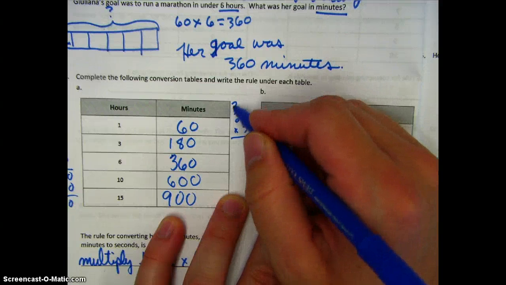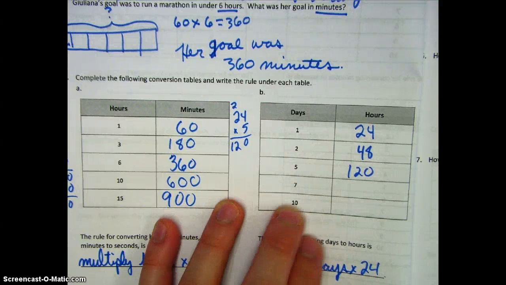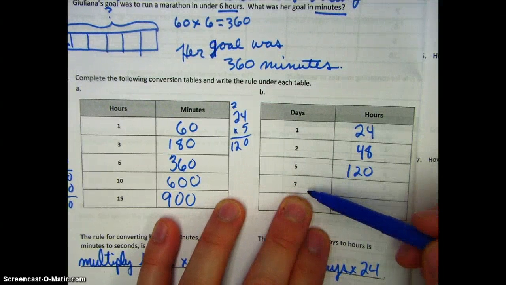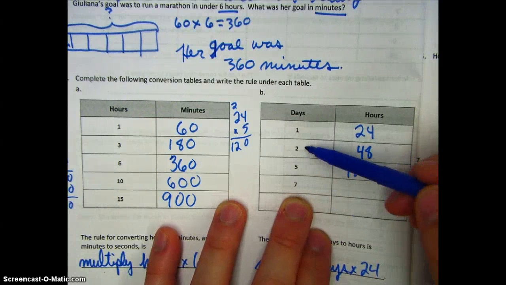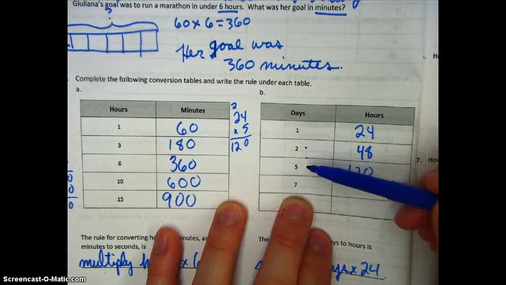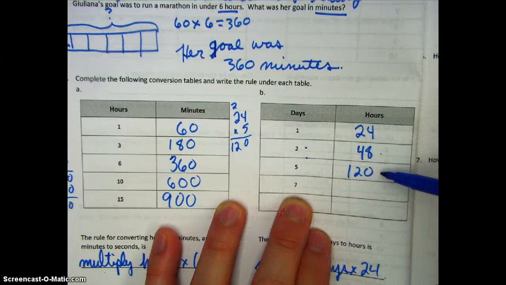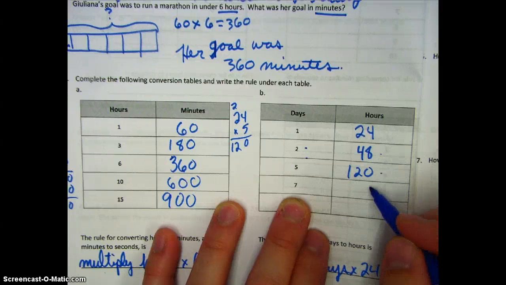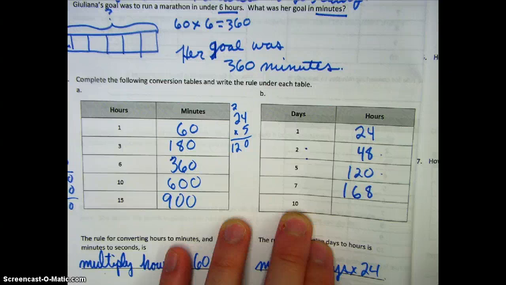Go through, multiply that out. We get 120. And now 7, I don't really need to multiply that all out because I know that 2 plus 5 is 7. So now I can just add 48 plus 120. And we have 168 hours in 7 days.